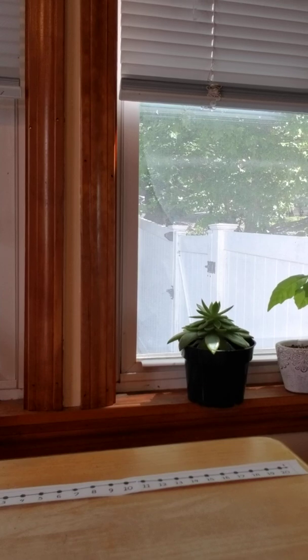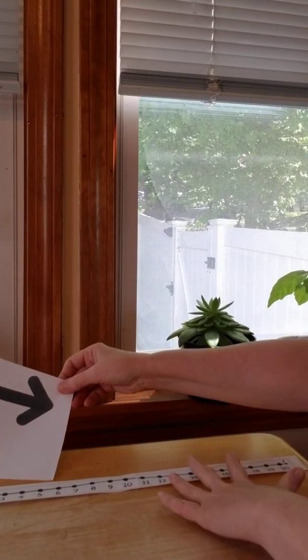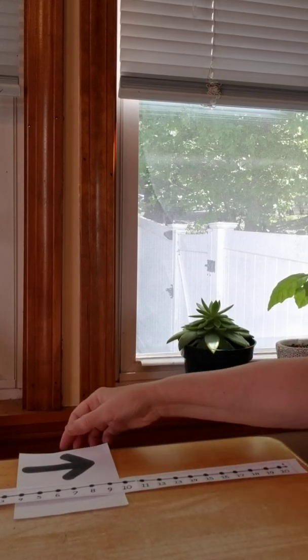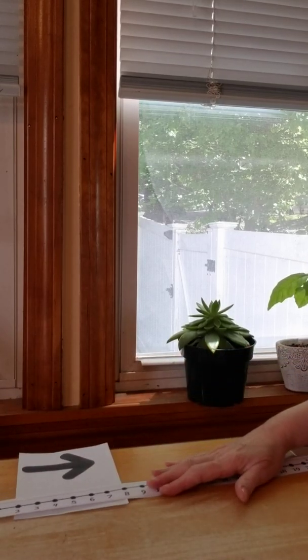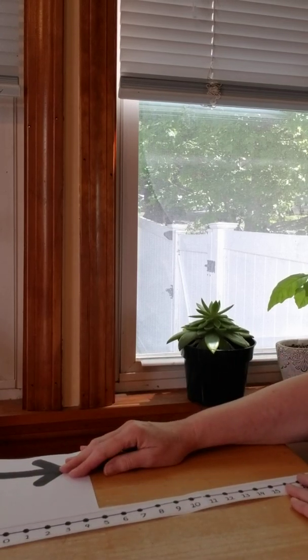And we add on our number line. We go in this direction because the numbers get bigger and bigger in this direction, as I showed you with my pennies.